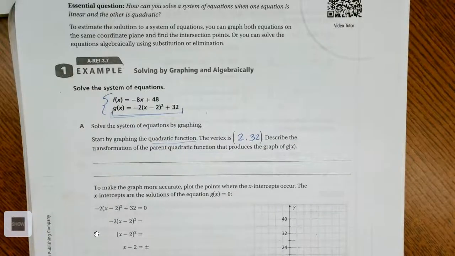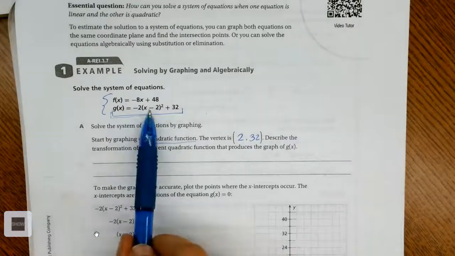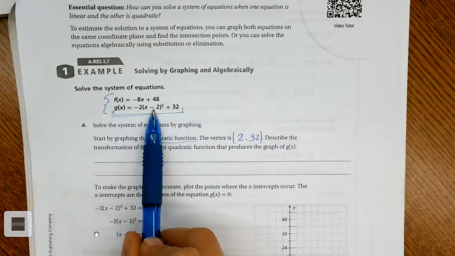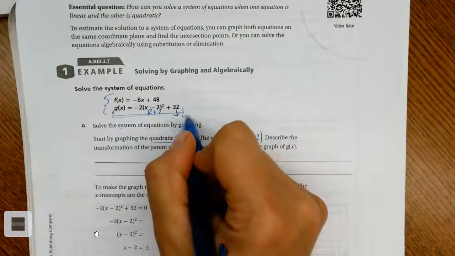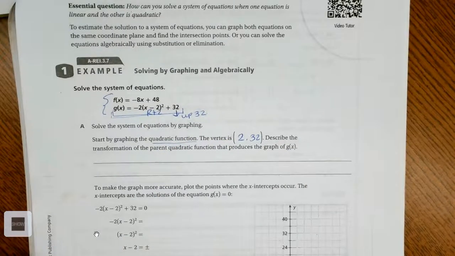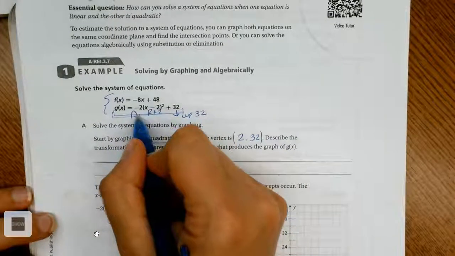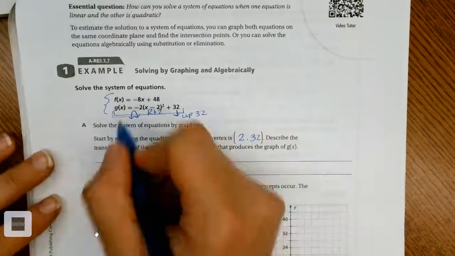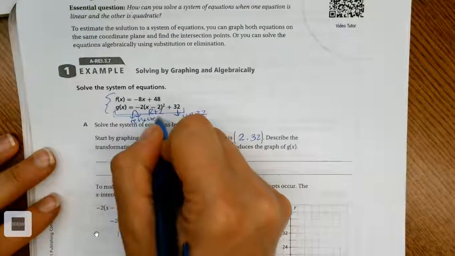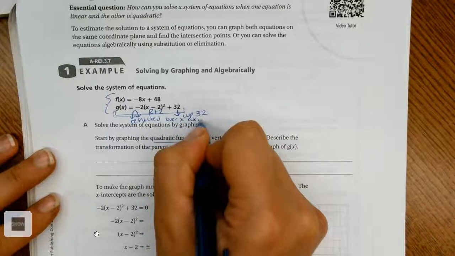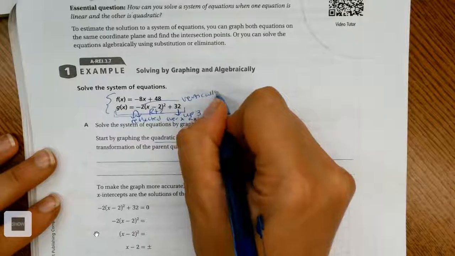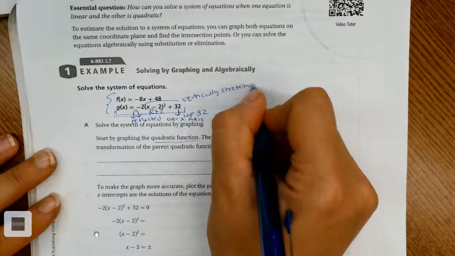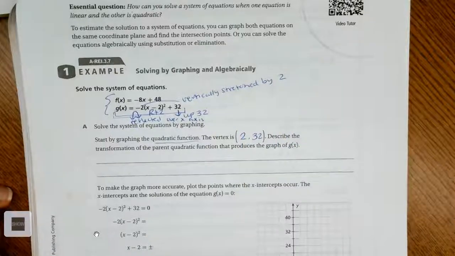Describe the transformation of the parent quadratic function that produces the graph of g of x. So we know that we're shifted in the positive direction, right 2, up 32, we're reflected down, reflected over the x-axis, and vertically stretched by a factor of 2. Okay?